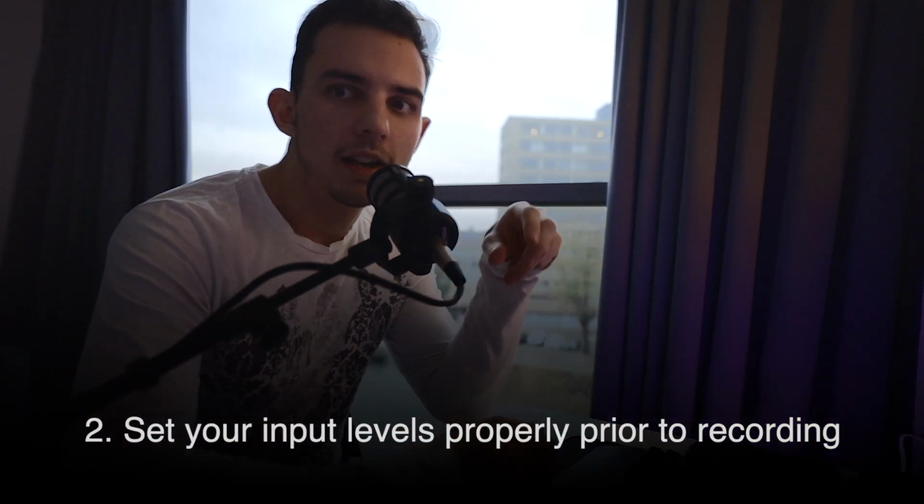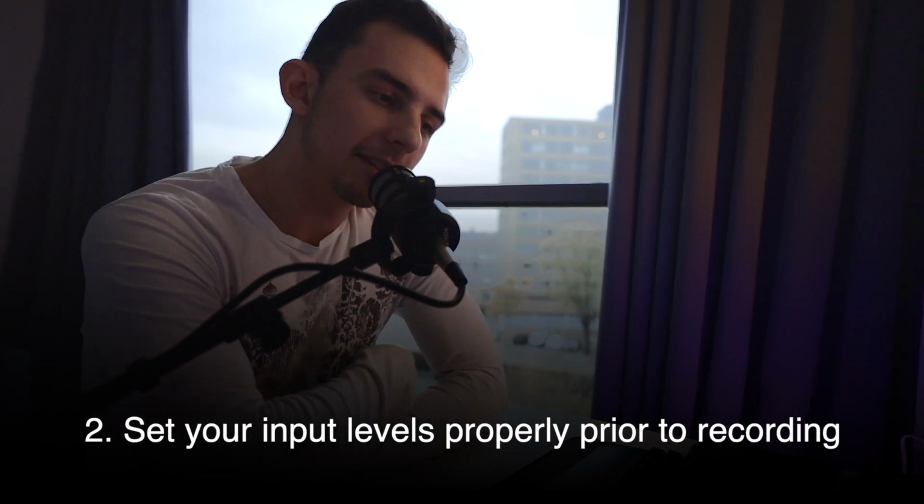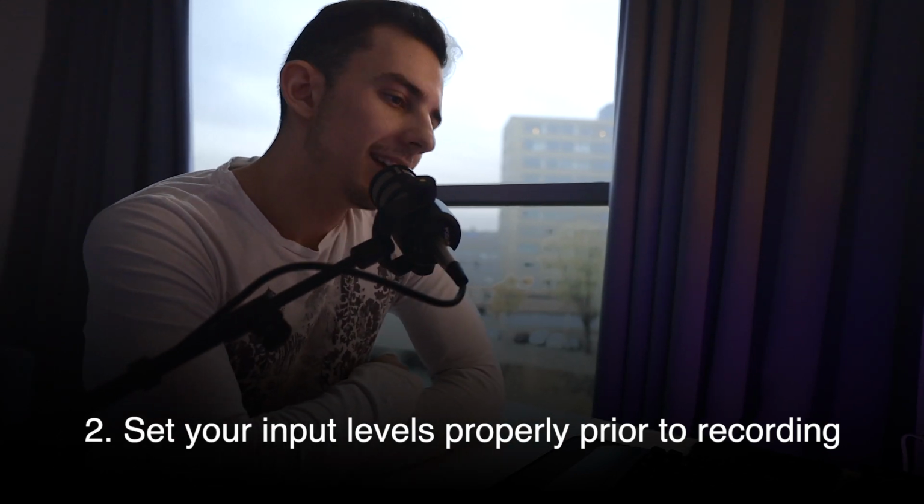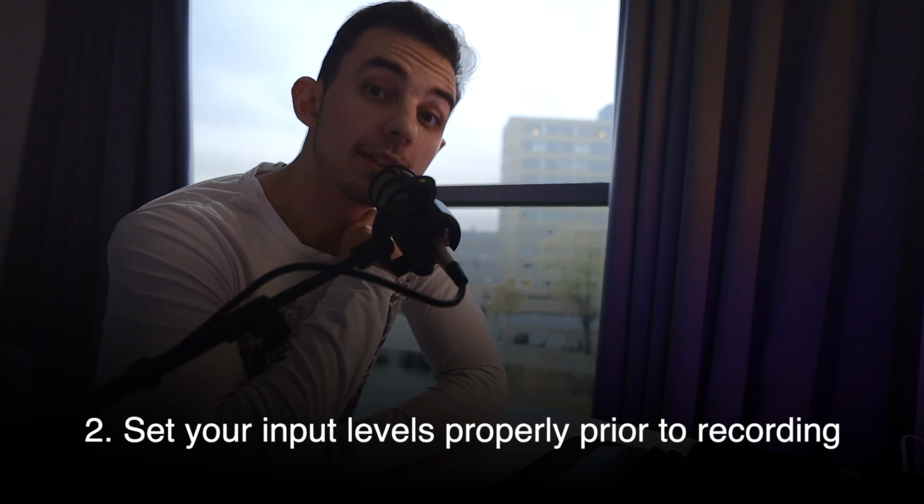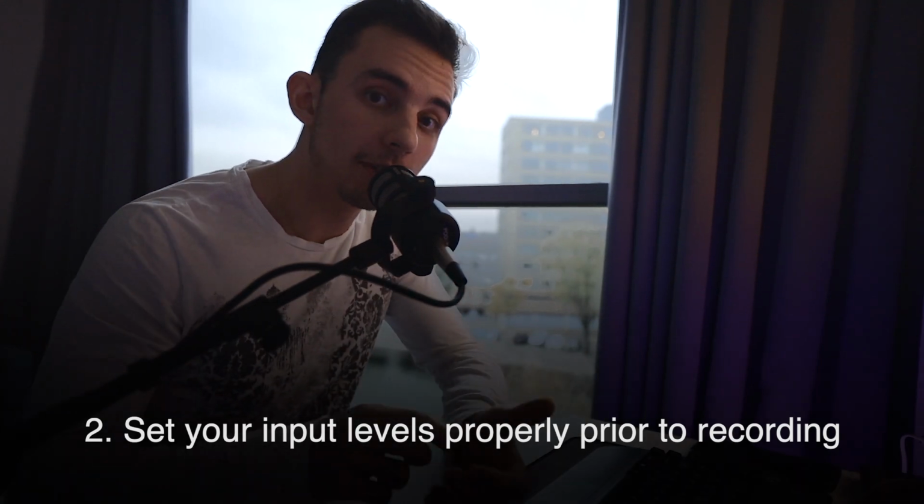Alright, let's get to tip number 2 again. So tip number 2, let's go back to this microphone because it sounds so good. It's very important to set your levels correct before actually recording the whole podcast, because if you set the levels way too low, the audio is going to be too quiet and then you'll have to boost it up in post and then it's going to be very noisy. Or otherwise, if you set it too high and then you start speaking really loudly, then your audio is just actually going to be unsavable. It's going to sound like trash.